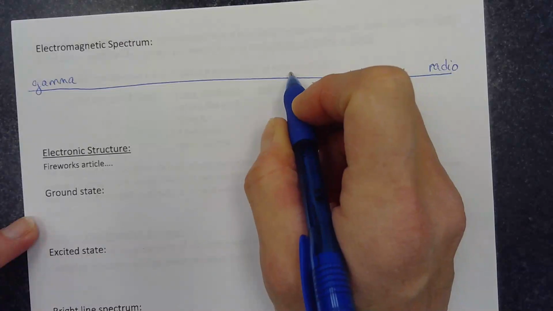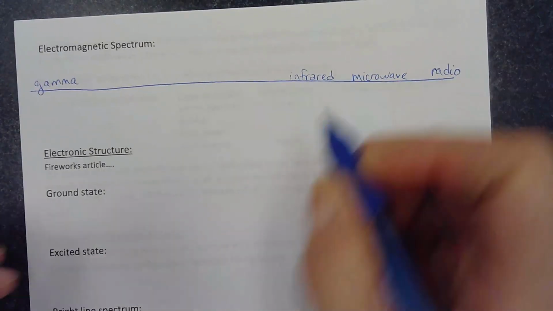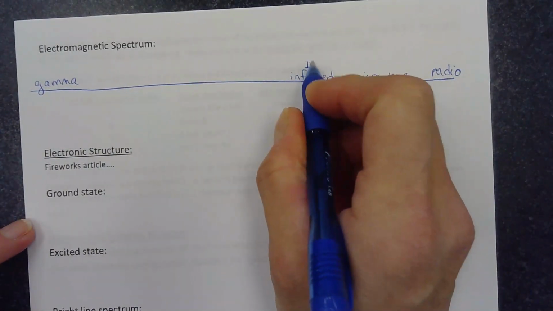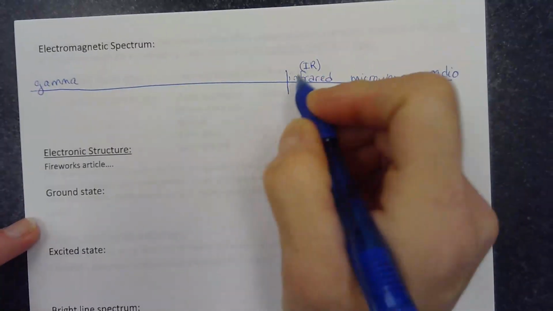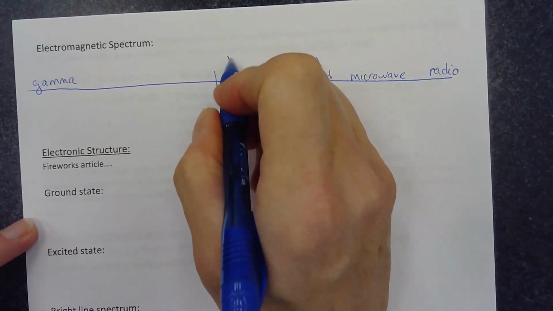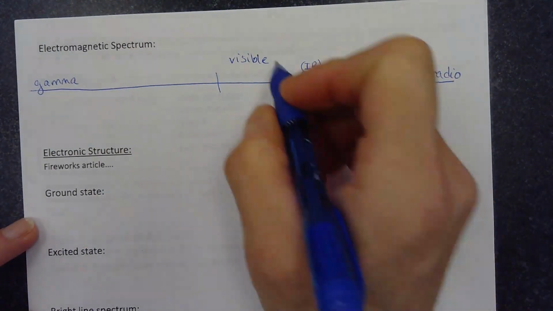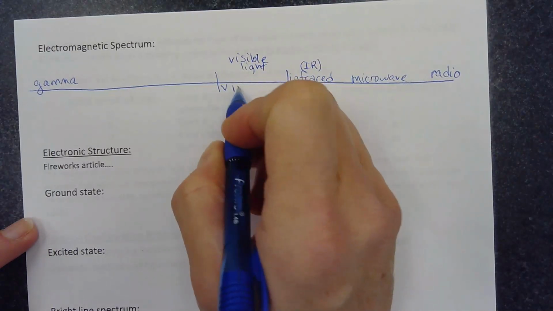To the left of that, we're going to put infrared. IR is what this is called. And then we have the visible light spectrum. And the order that I am doing it in is actually opposite of what you probably learned.